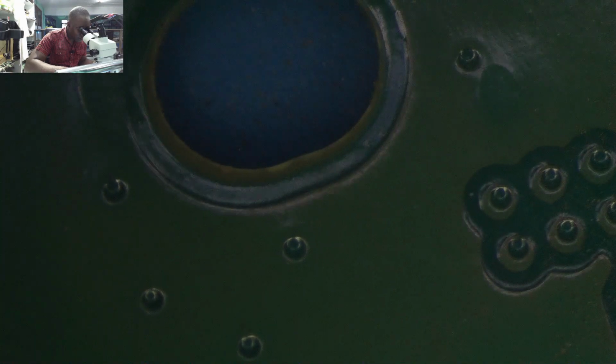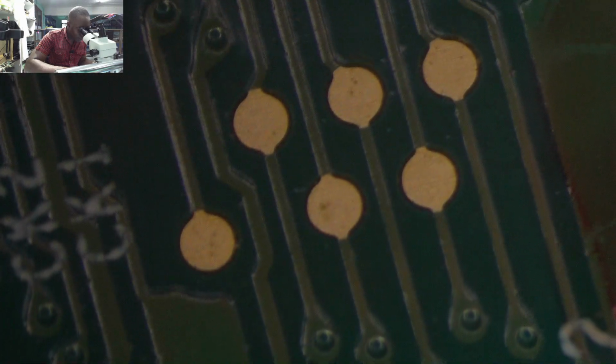We have that big chip, the inverter chip, to boost up the 19 volts to the screen. Okay, and where are my test points here? Check here.